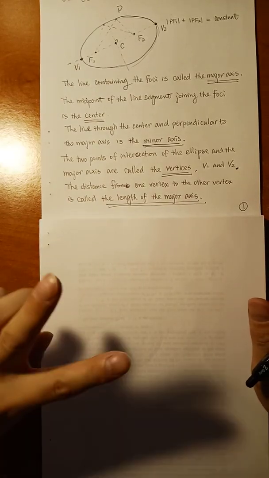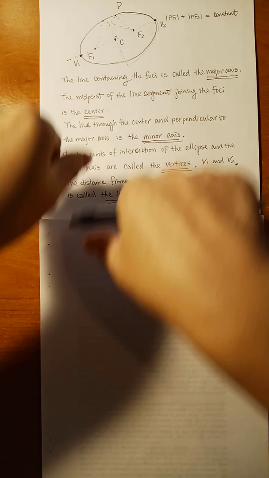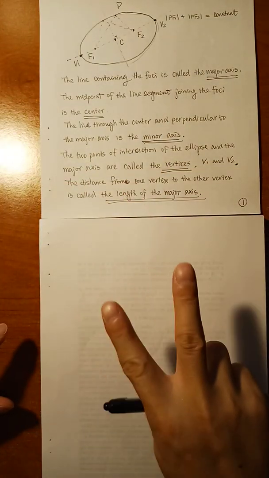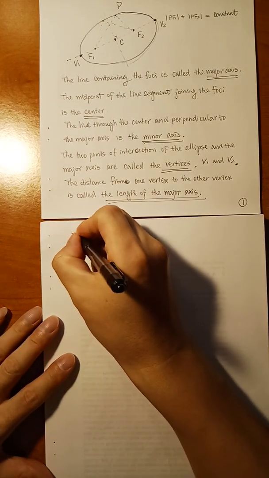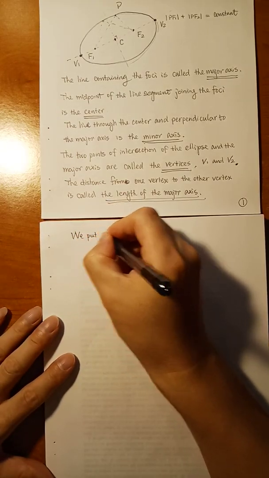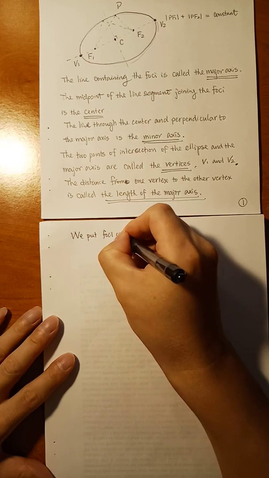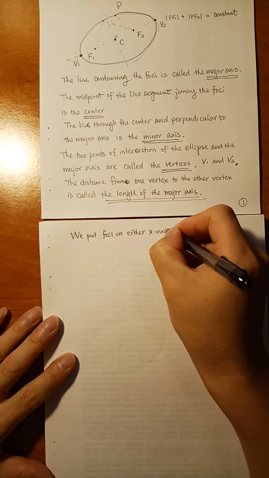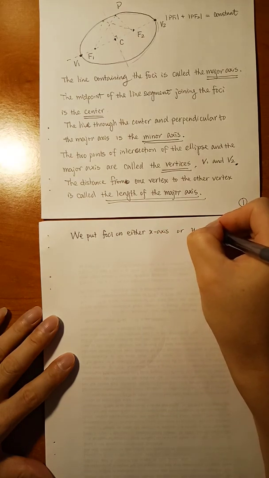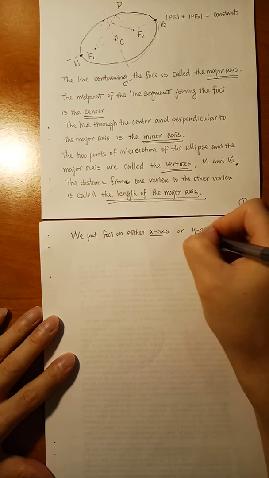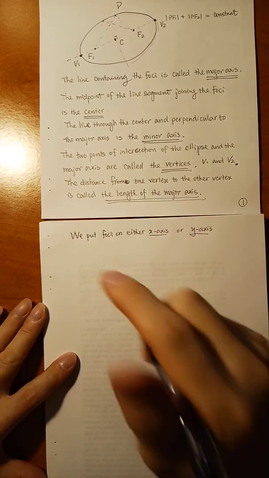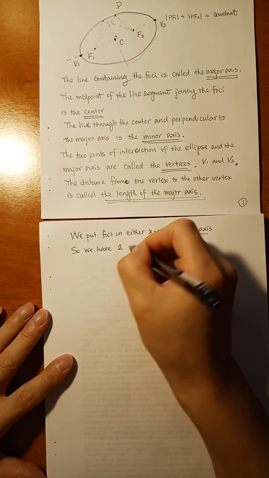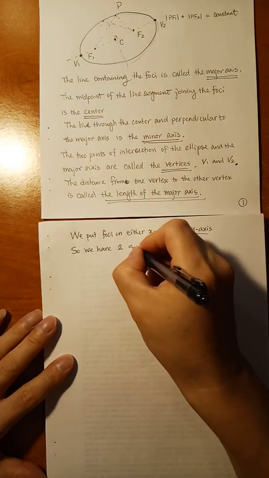So first, we are going to place those two foci properly. When we place them, there are two choices. Either we place them on the x-axis or we place them on the y-axis. At this moment, we have two choices. We put foci on either the x-axis or the y-axis. So it means we have two standard forms, two standard positions.